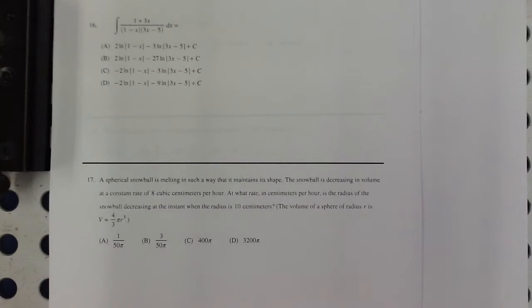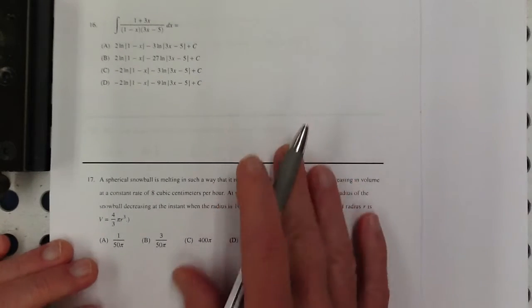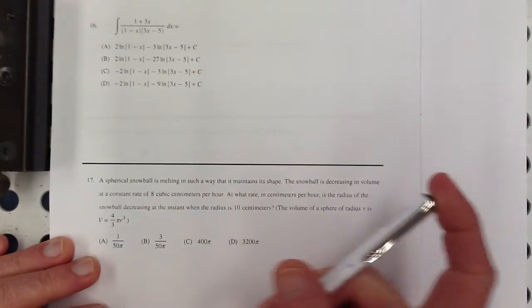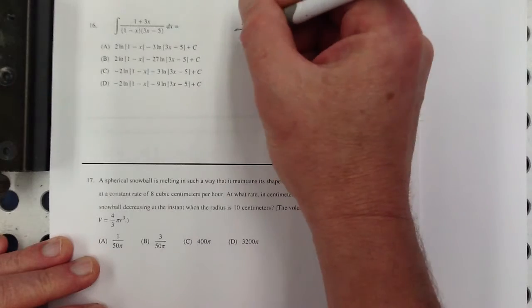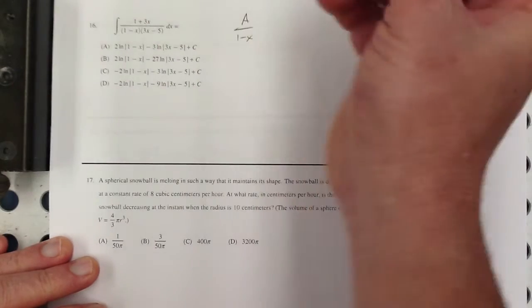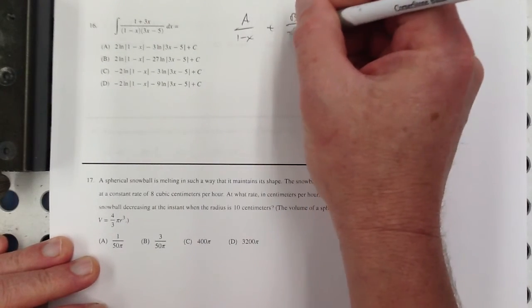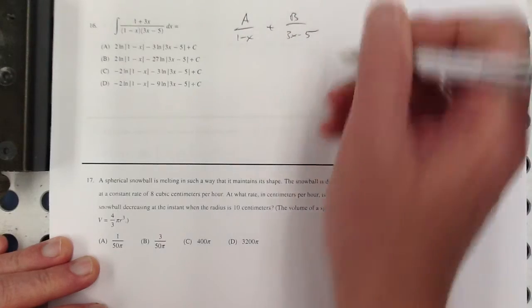Hey, 2018 BC practice test continued. This looks like partial fraction decomposition. So let's see, I'd have A over 1 minus x. It's already factored for us. That's nice. B over 3x minus 5.